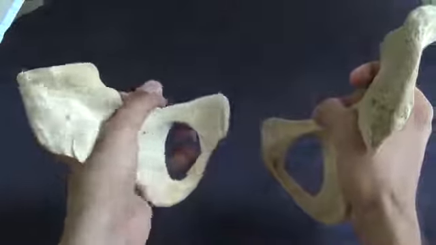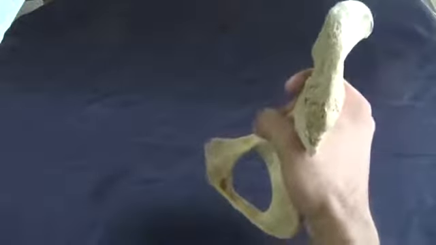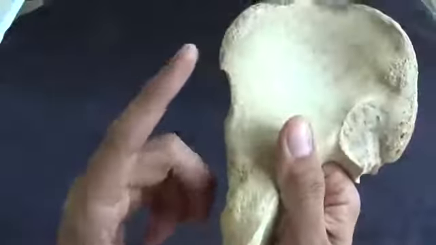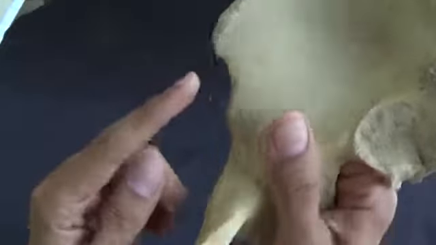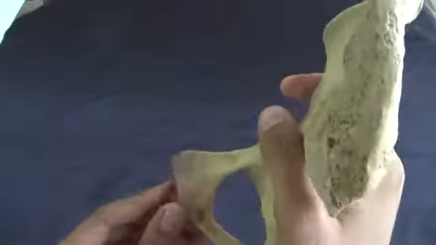Okay, now second thing is how to put it in anatomical position. Now for that you will have to keep 3 things in mind. Number 1 is anterior superior iliac spine and the pubic symphysis. Okay, I am bringing it closer. Now this is anterior superior iliac spine, the anteriormost bony landmark of the iliac crest, and the pubic symphysis should be in a coronal plane.